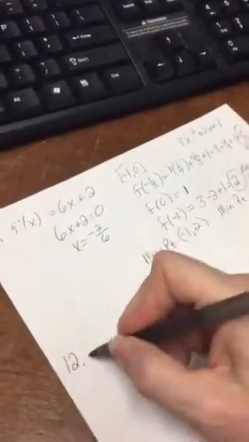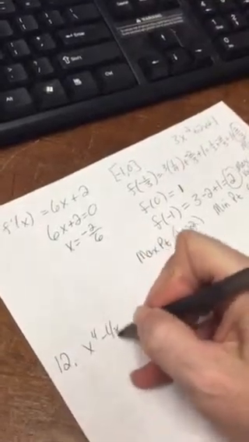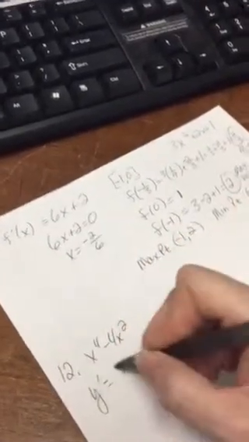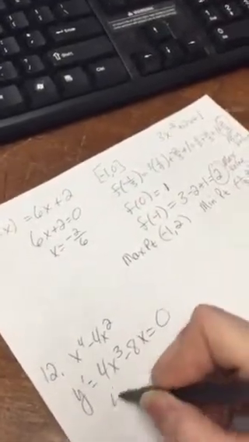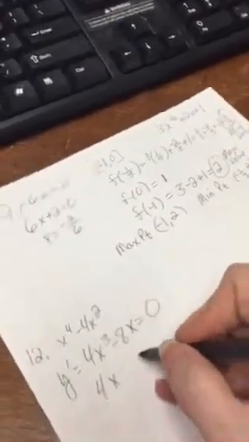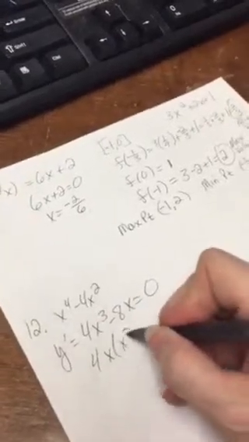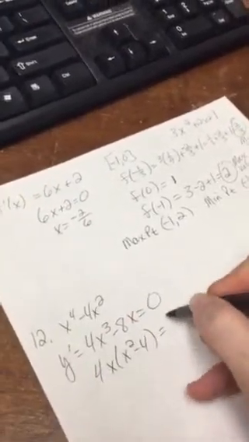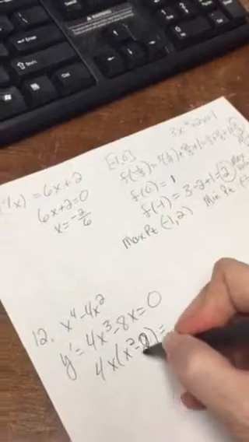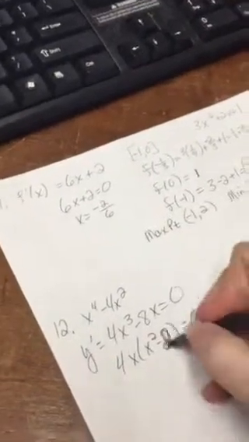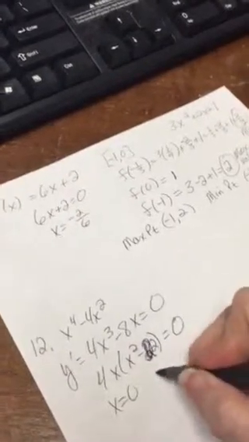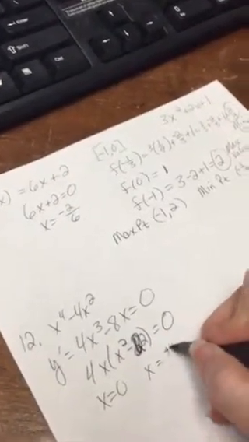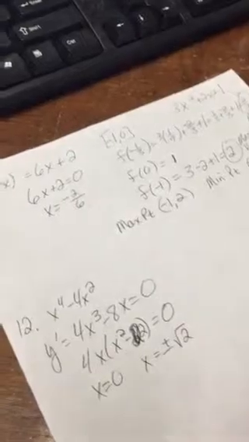Alright, on 12, again, here's my original function. First thing I do is find the derivative, set it equal to 0, and solve. So I have x equals 0, and then x equals plus or minus the square root of 2.